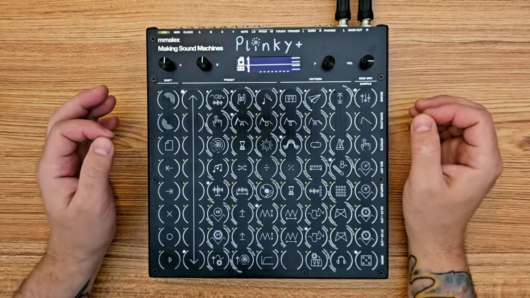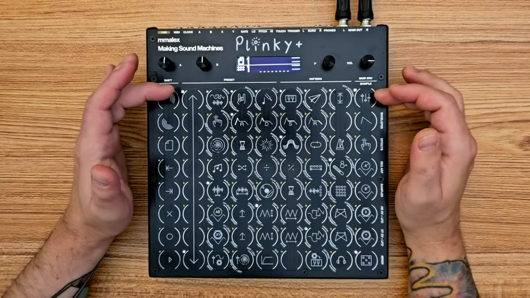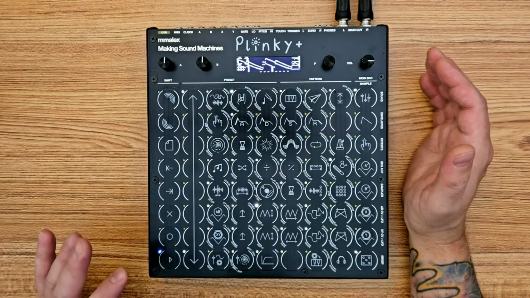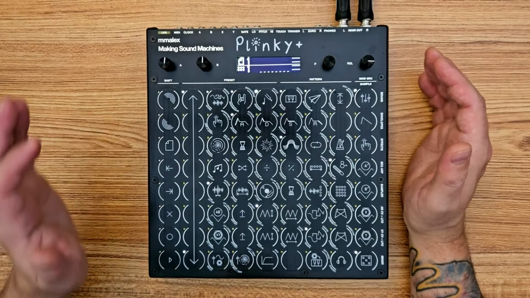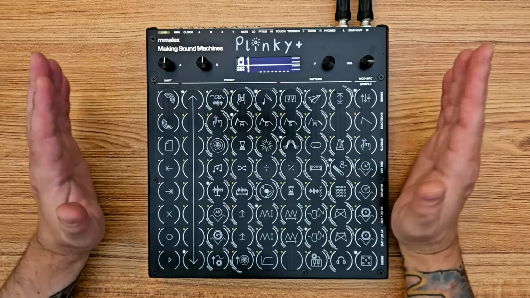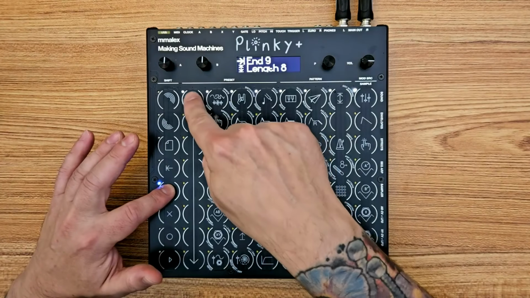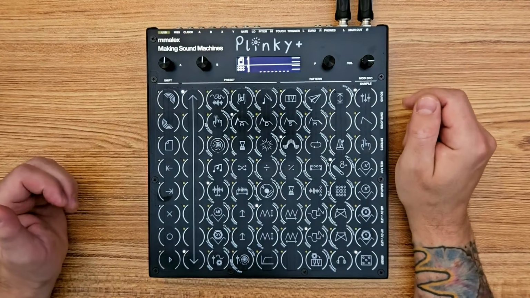So I've already got this set up a little bit. I've got an 8-step sequence programmed with just our root note. Not very exciting, I know. Actually, we can even do this with just a single step. So let's set the sequence length to 1 step.